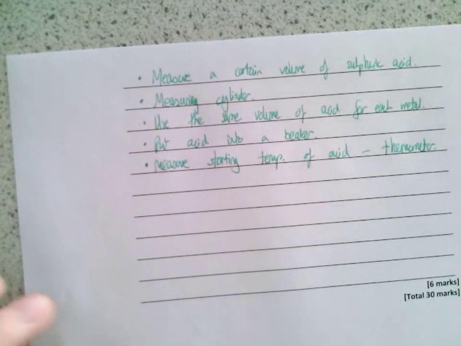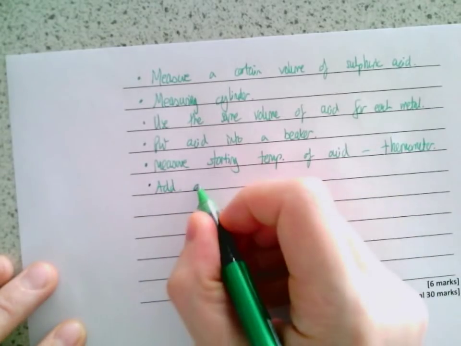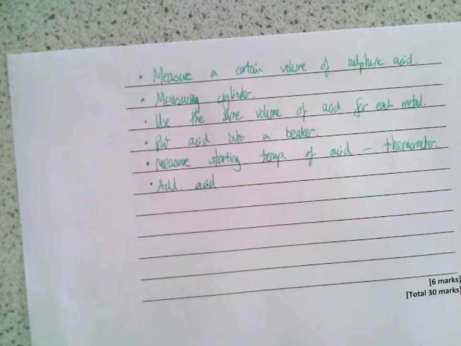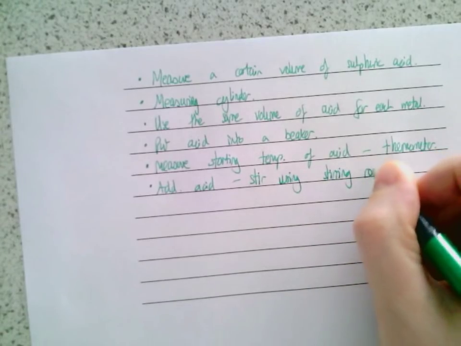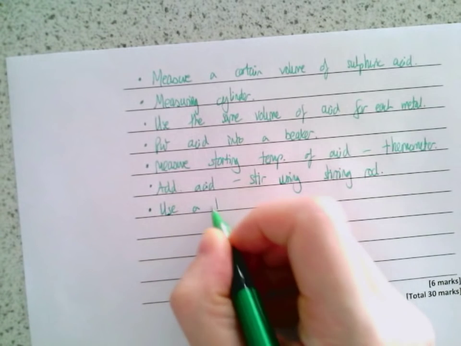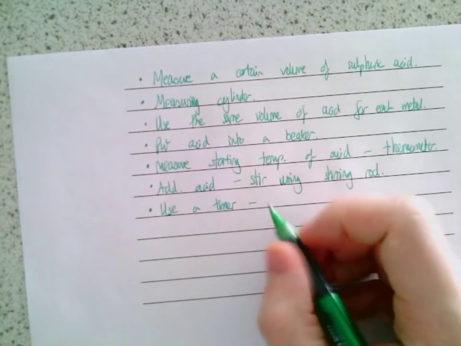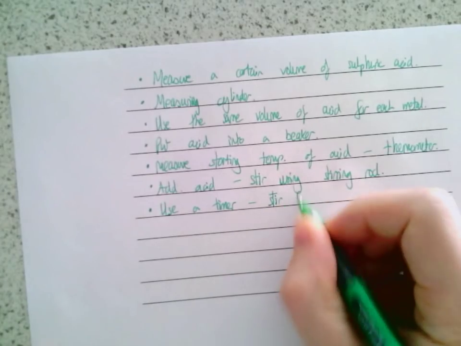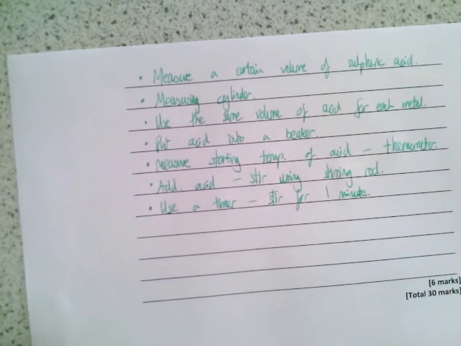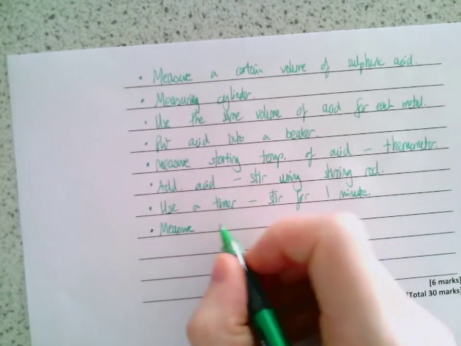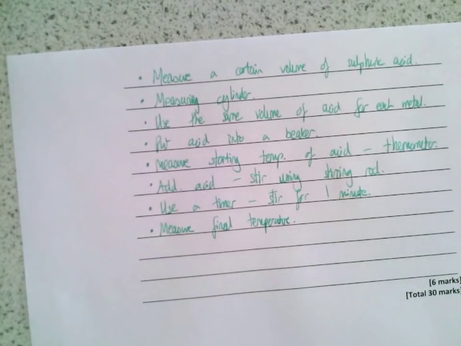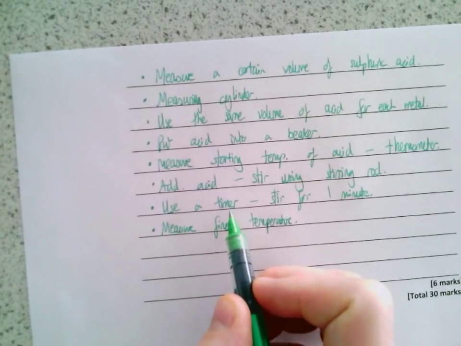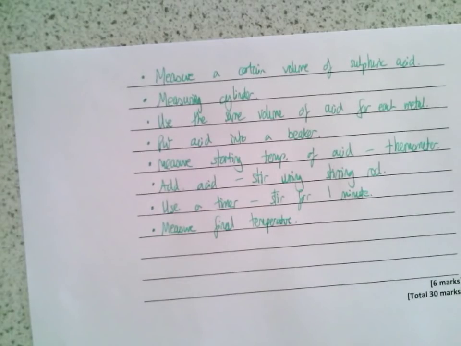Okay, and then it's time to add the metal. This is the stage where you need your safety goggles on. Add the metal. You might have said stir using a stirring rod. Now, you probably want to use a timer to make sure that you're stirring for the same amount of time. It doesn't matter what time you've said, perhaps 1 minute. Stir for 1 minute, or a certain amount of time, it doesn't matter. And then we're going to need to measure the final temperature, or the temperature after 1 minute, or whatever you've said. Okay, so there needs to be a measurement at the start, then you react the metal with the acid, and then you measure the final temperature, again using the stirring rod. Okay, you needed a timer or a stopwatch, of course, in order to keep track of the time.